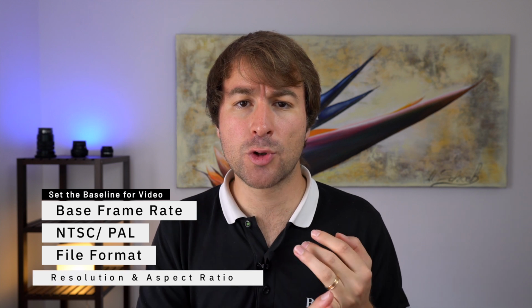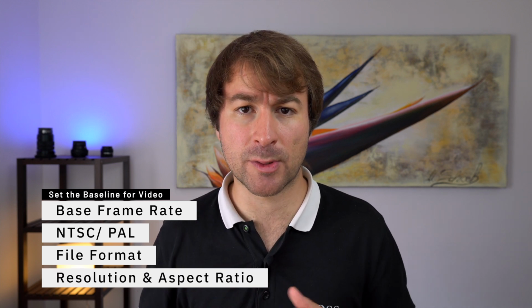And that's it. I hope this was helpful and you are now clearer on which settings you need to touch to set the baseline for video. So basically, choose your base frame rate and set NTSC or PAL accordingly. Choose your recording format and resolution and the aspect ratio that goes with it. And the most important thing, no matter what you choose, make sure it's the same across all your cameras.